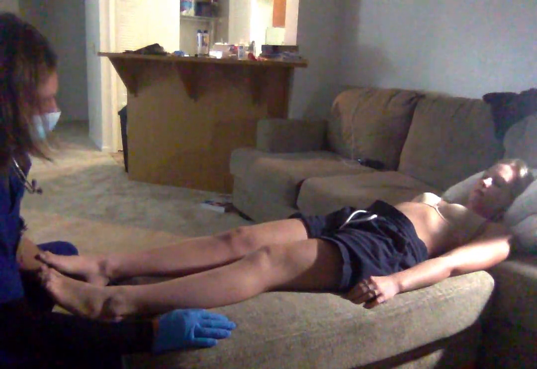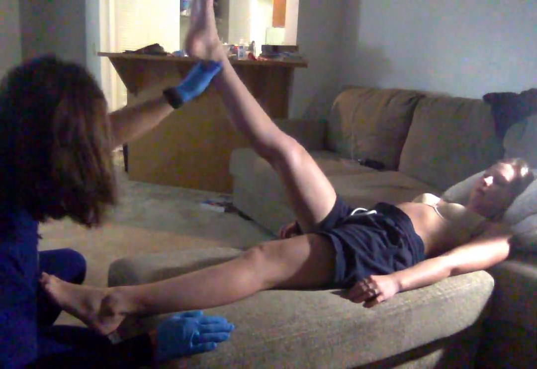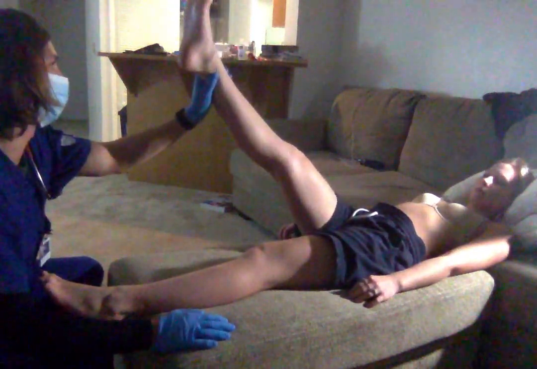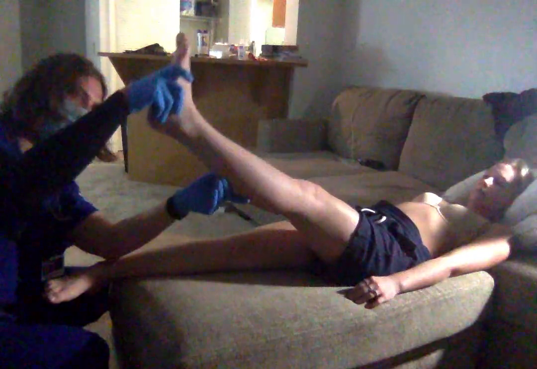Next, I'm going to check for any ulcers on her legs. So I'll check the back of her heels. Look for any signs of ulcerations. I'll look between her toes for any ulcerations or lesions. Her extremities are clear of any ulcerations at this time.